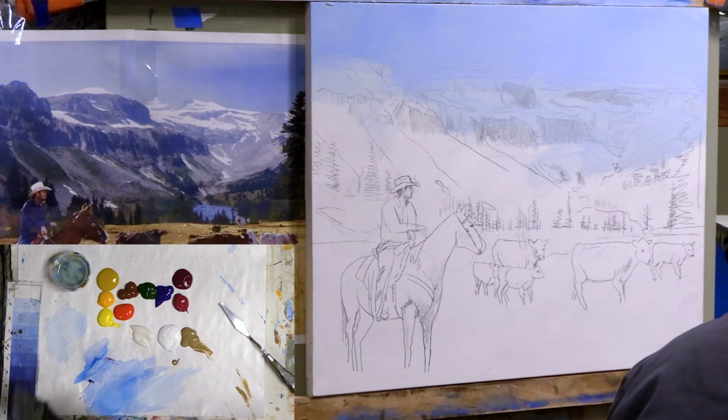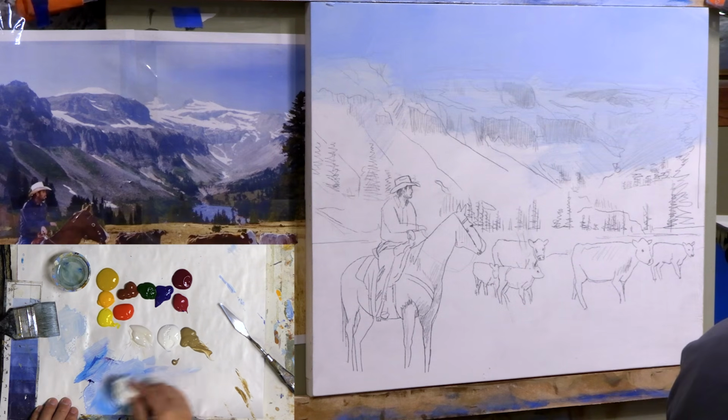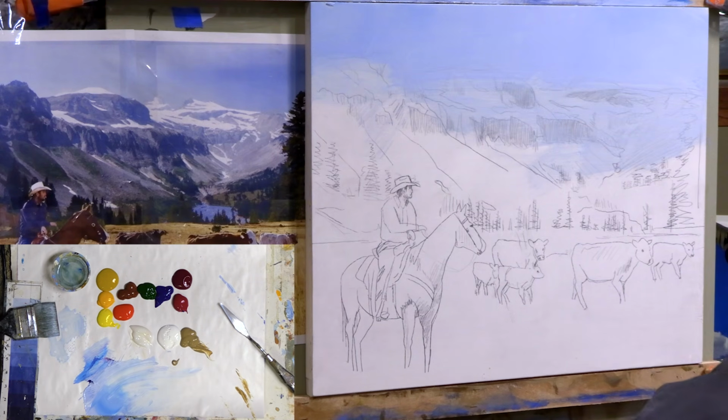Now, I'm going to just set that brush aside. Sometimes I'll poke it in a little extender to keep it from drying out. To set that off to the side, we'll wipe down just a bit of this, and I'm going to start painting this.